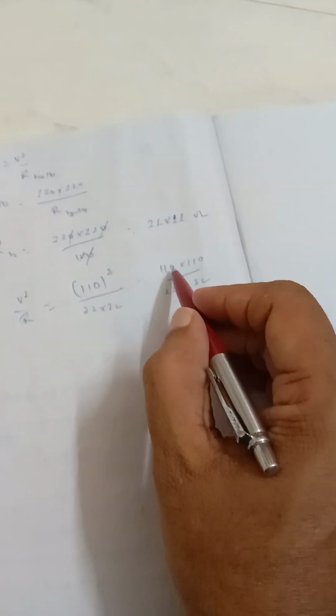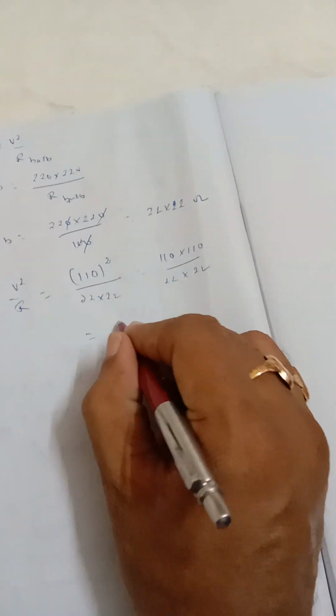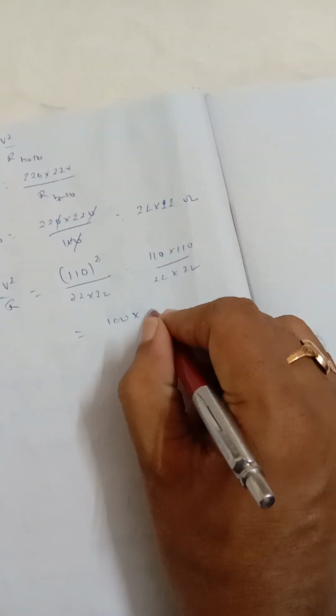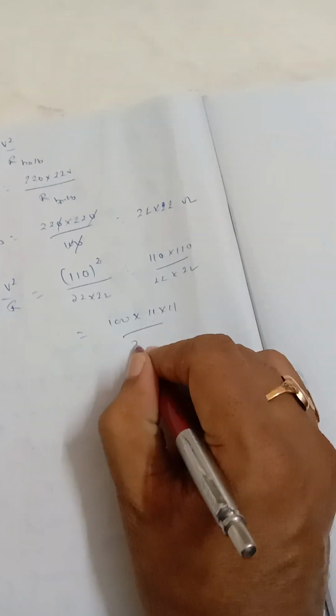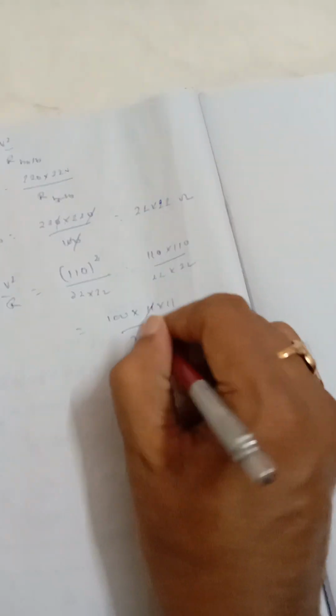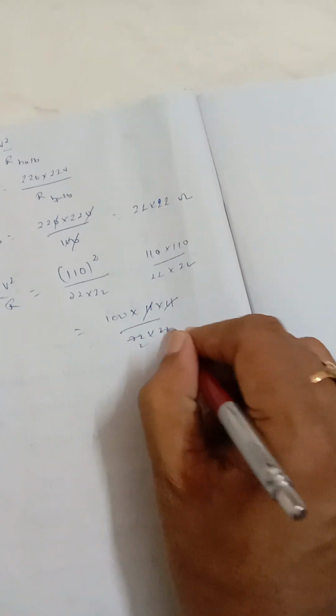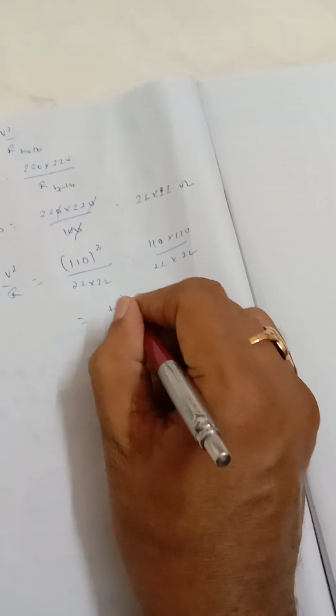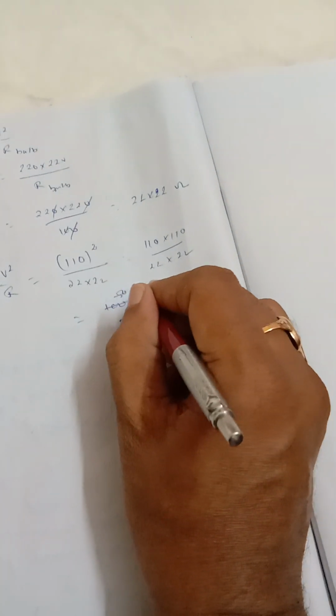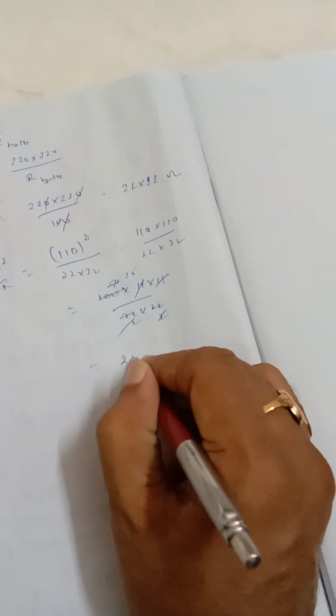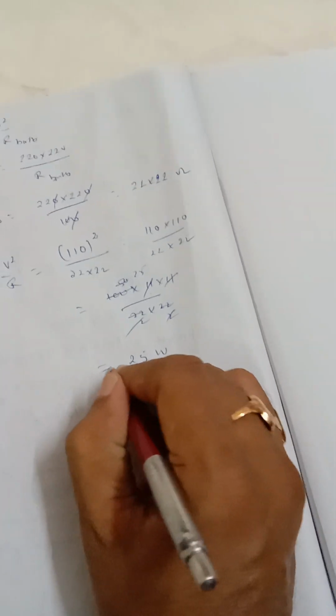Taking this 10 outside, 100 into 11 into 11 by 22 into 22. 11 twice, 11 twice, 2 fifties, 2 twenty-fives. That means 25 watts is the power consumed by the circuit.